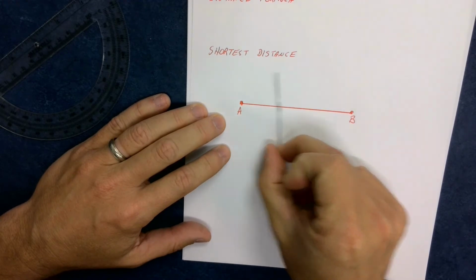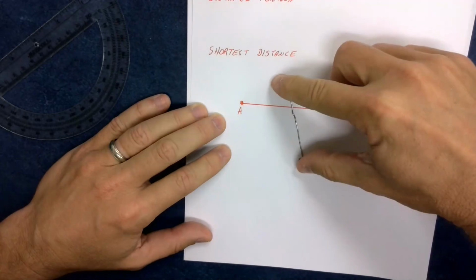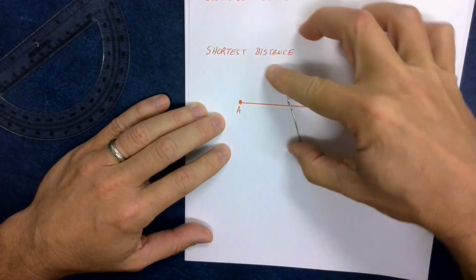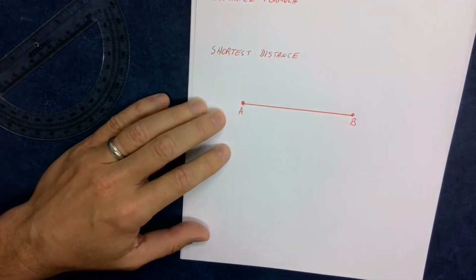This is not a midpoint. This is not a midpoint. Someplace right in here is a midpoint. And perpendicular means that it's got to be at a 90-degree angle. So I'm looking for that exact one. So how do I do that?